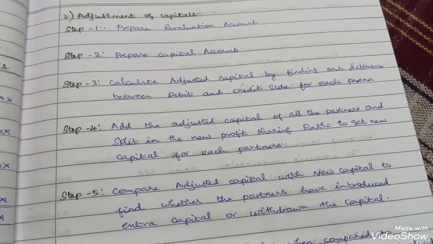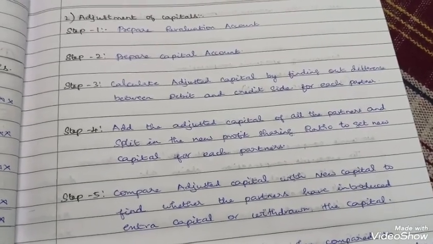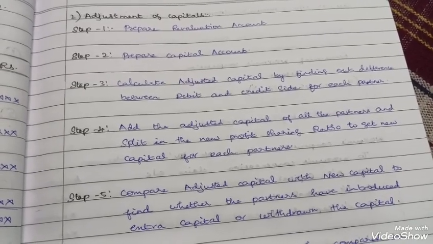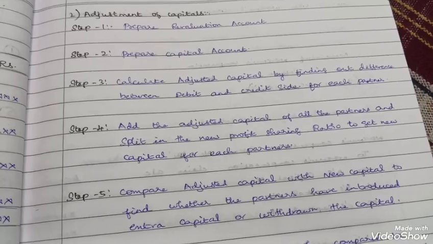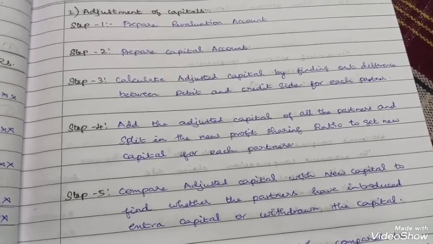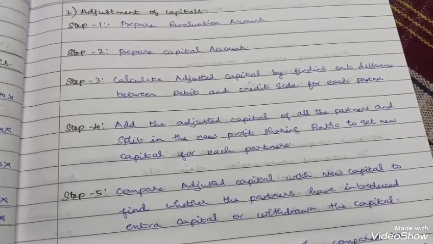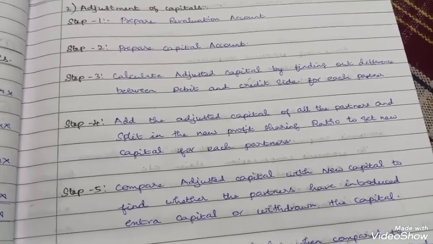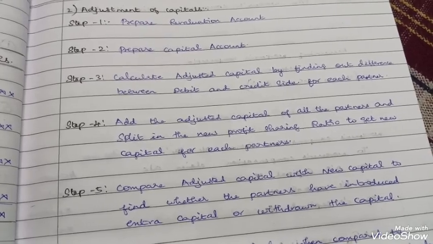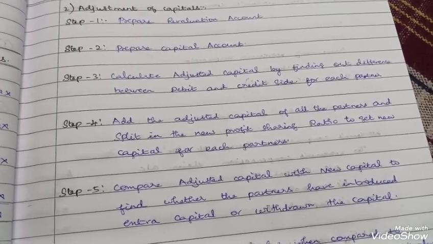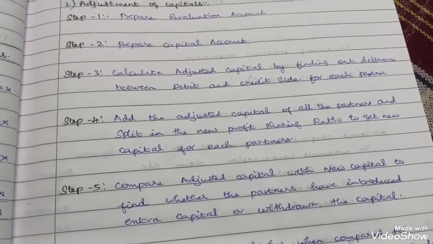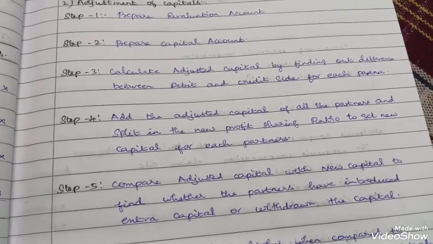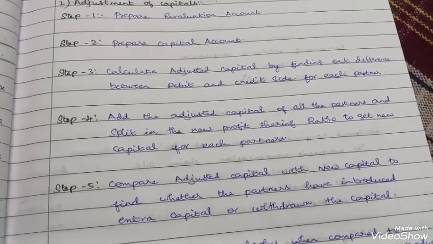So in case of admission, how they deal with the adjustment of capitals is, first they prepare a revaluation account, then they prepare the partners' capital accounts, and after preparing the partners' capital accounts, they arrive at a balance carried down, which means they total the debit side and credit side of each partner, find the difference between the debit side and credit side, and that difference amount is called the adjusted capital of the partner.